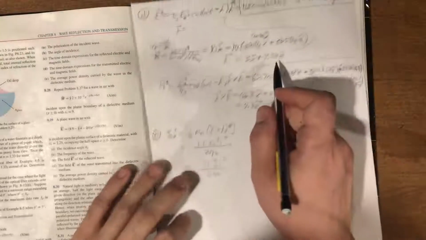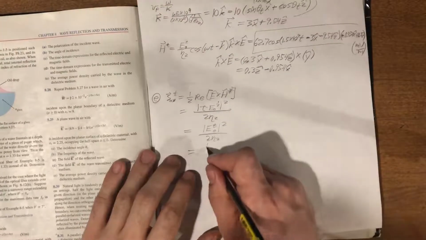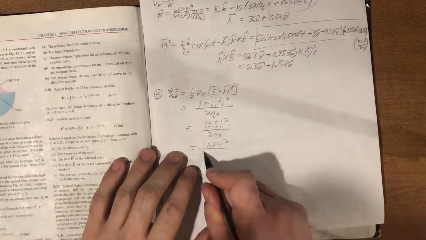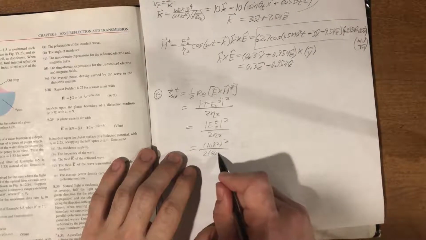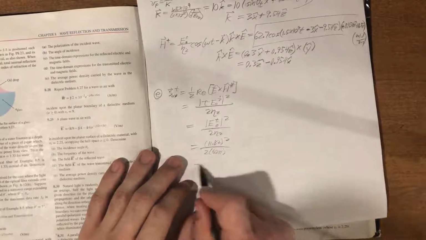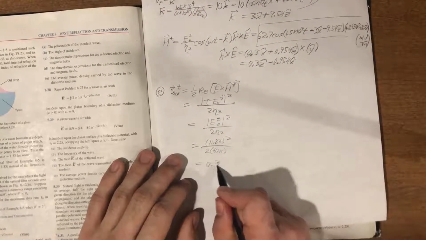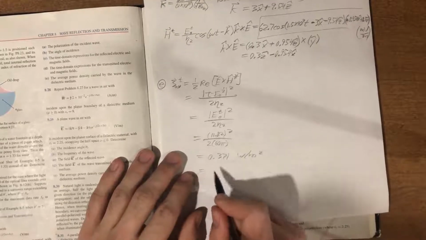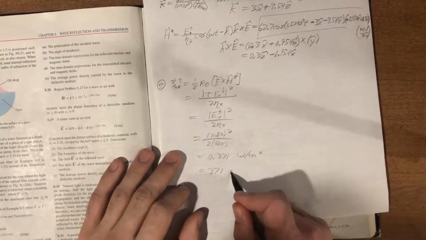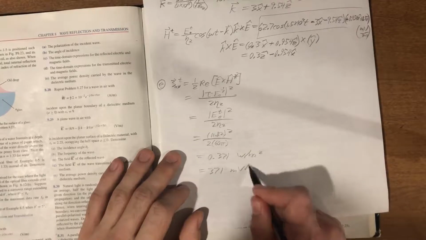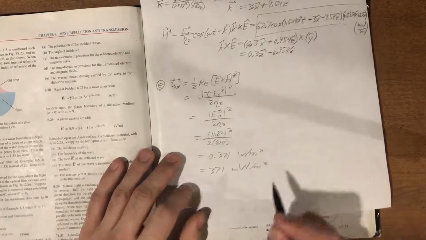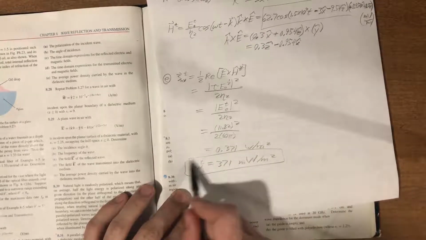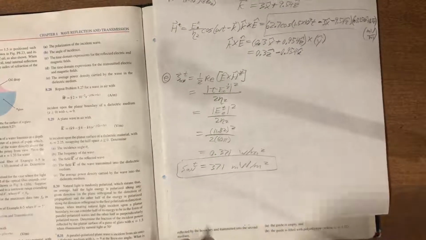so that we can plug in this amplitude, which we found before, 11.82 squared over 2 times eta 2, which was 60 pi, and that gives the value of 0.371 watts per meter squared, which is 371 milliwatts per meter squared. And that completes the problem.